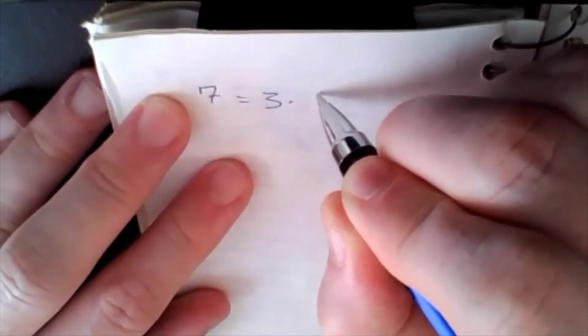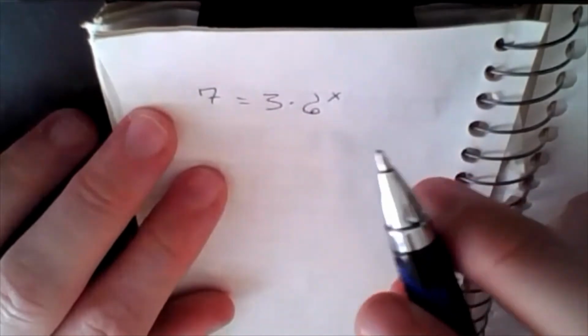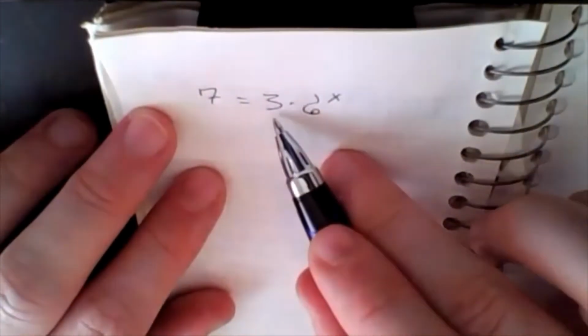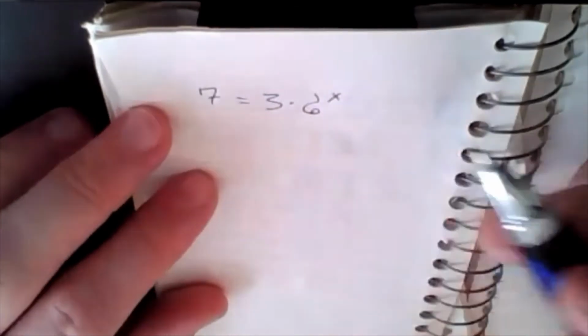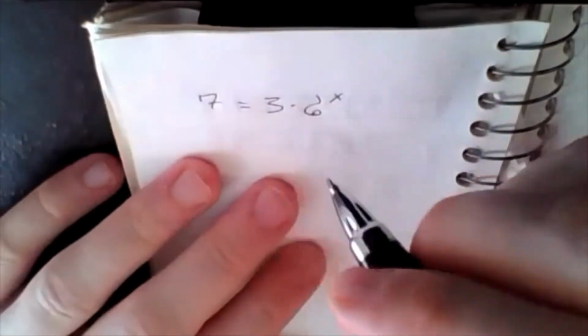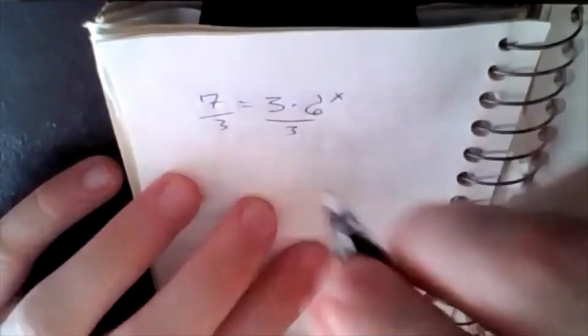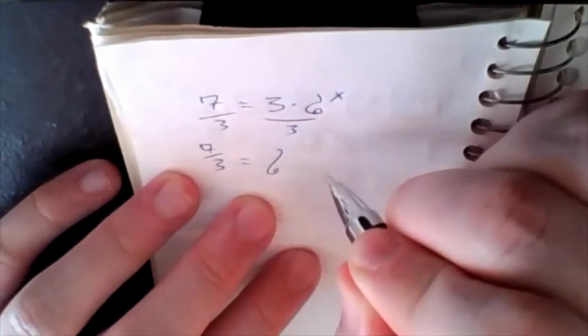Problem 9 says solve for x when 7 equals 3 times 6 to the power x. The first thing I want to do is divide by 3 on both sides of the equation. You might remember this from my previous lecture on logarithms that I posted last week. We're unwrapping that present. On the left-hand side, I have a rational number, 7/3. On the right-hand side, I have 6 to the power x.